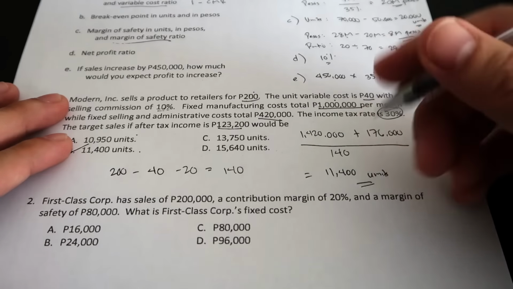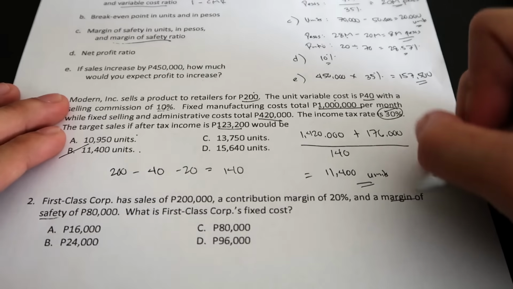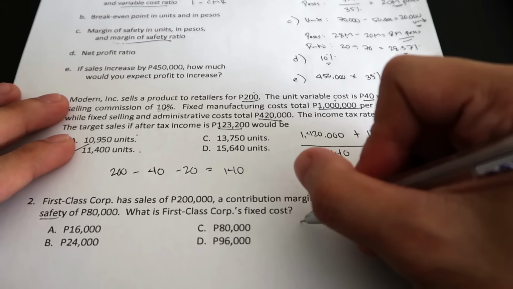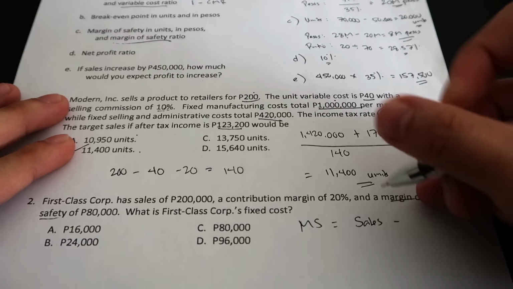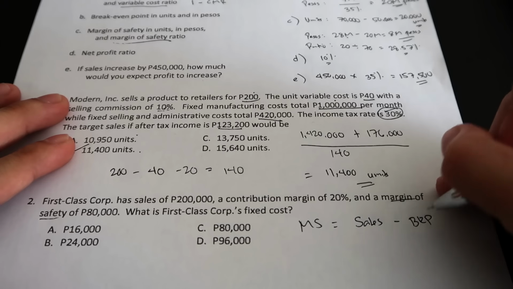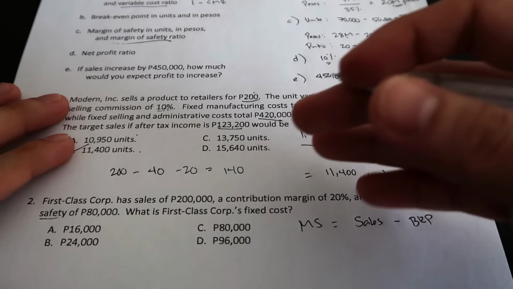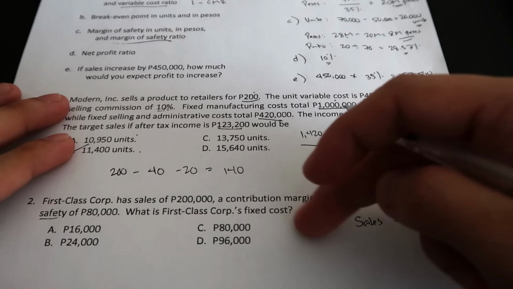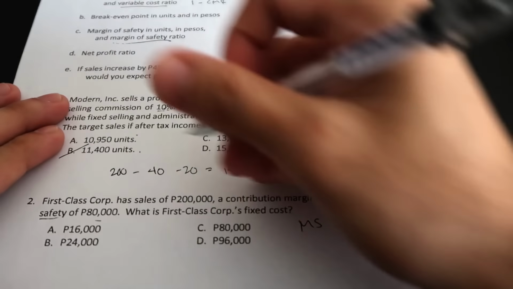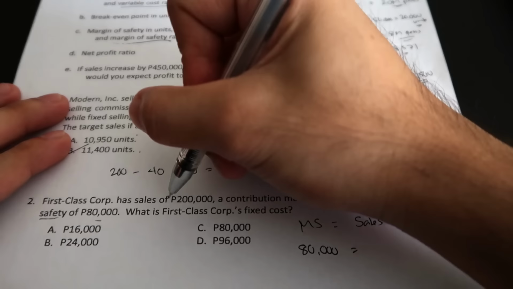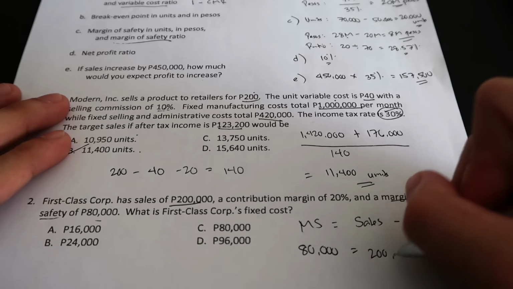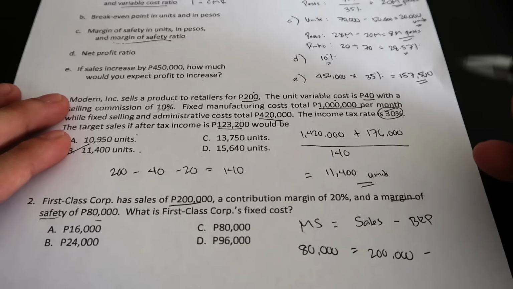Okay, we have to know yung formula natin for margin of safety because we're given margin of safety of 80,000, right? So to recap, margin of safety is equal to your actual sales or planned sales less your break-even point, right? And plug in lang natin yung formula. Margin of safety is 80,000. 80,000 is equal to sales 200,000, minus break-even point.